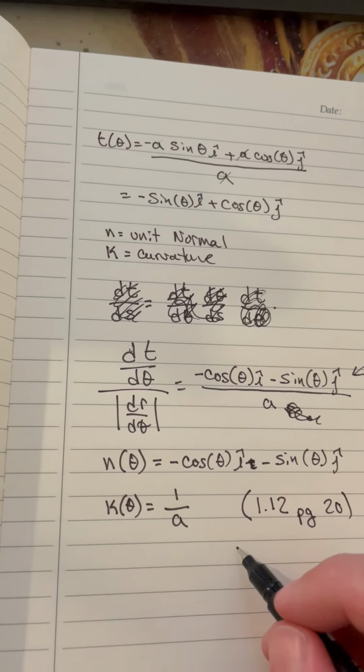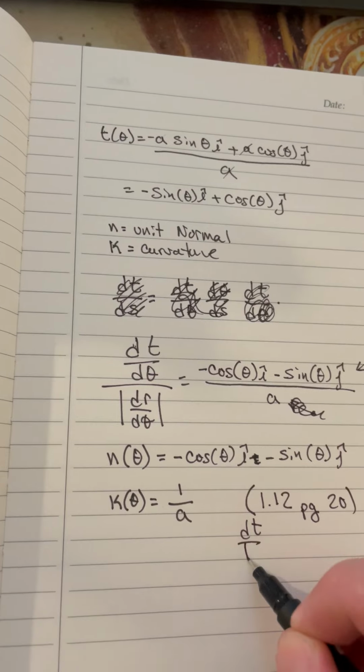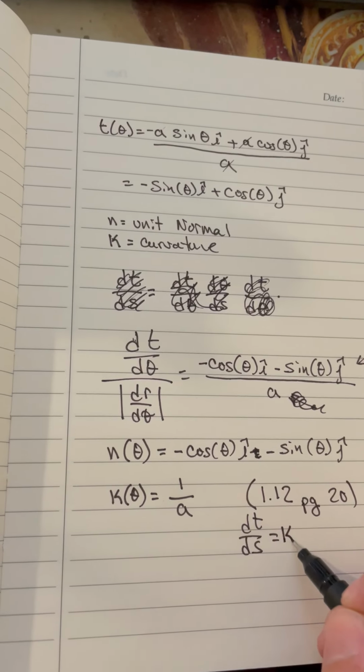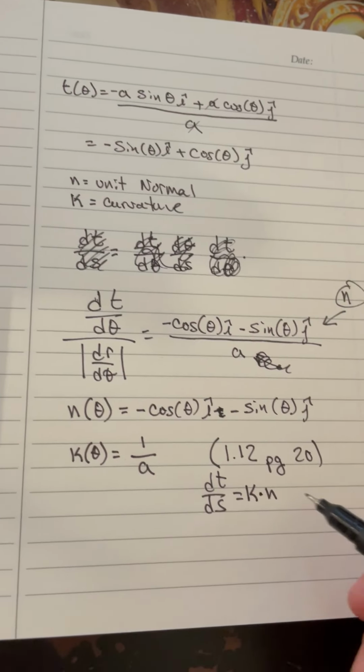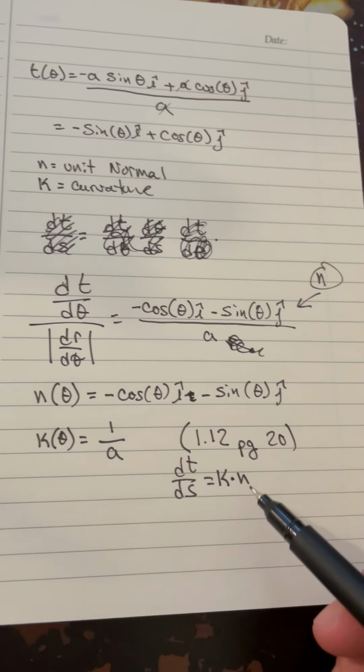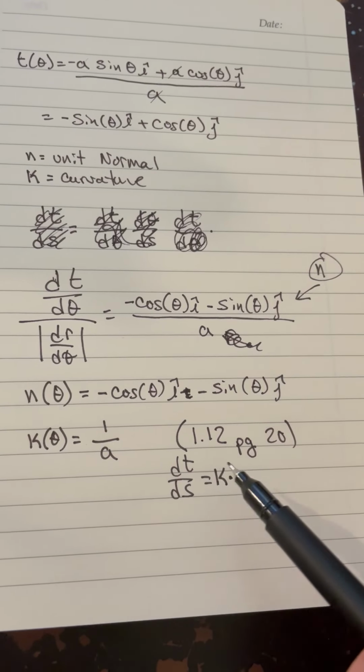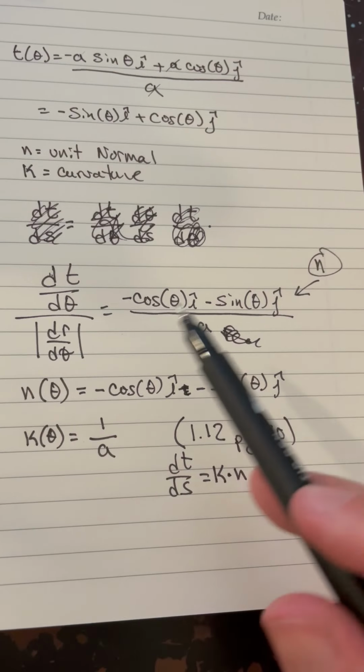They explain that dT/ds is equal to kappa times the unit normal. So if the unit normal is this thing, then kappa multiplied by it must be 1 over a. That will give us this.